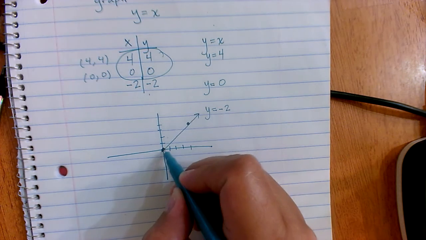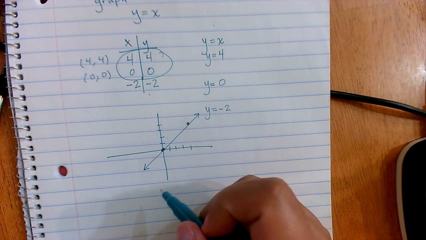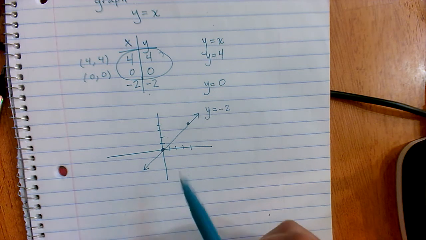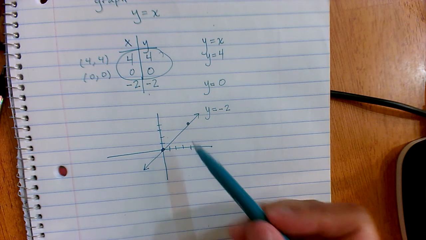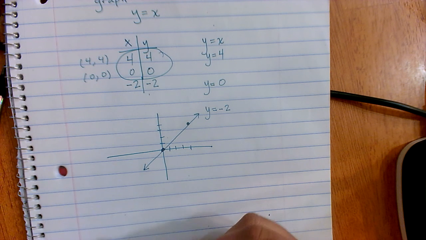If I were doing this by hand on MyLab Math, it'll do it for you. And so your graph should look something like this, and this is what we call the identity function. I hope that helps. Thank you.